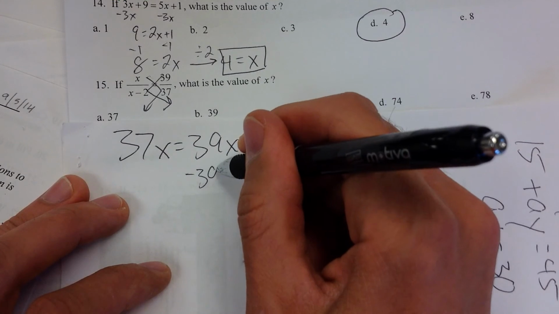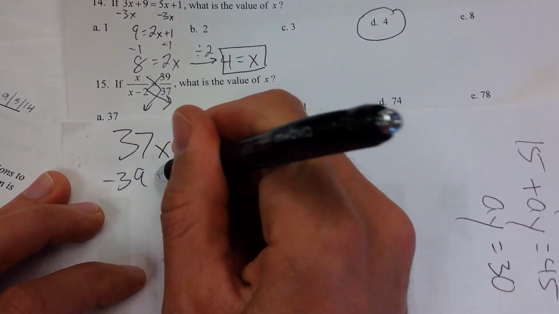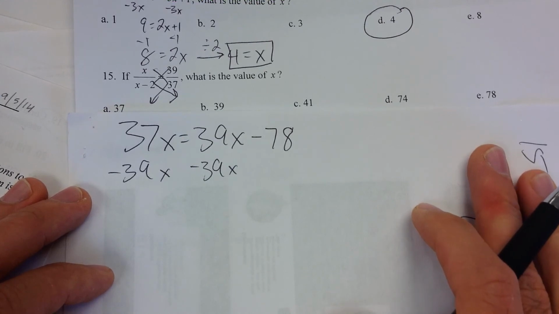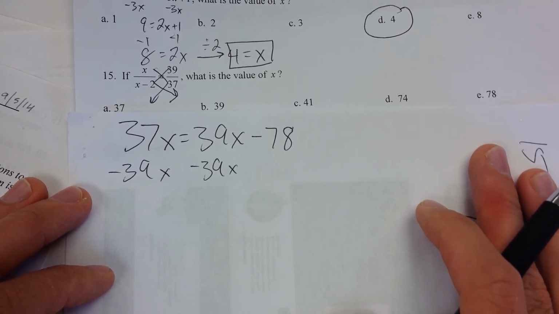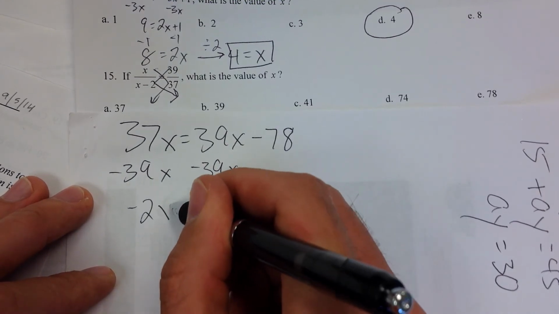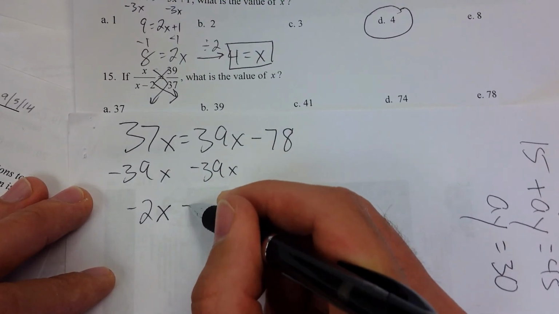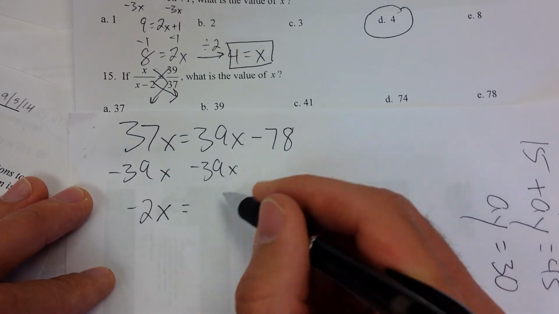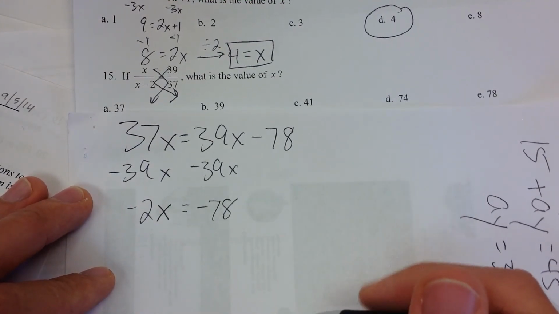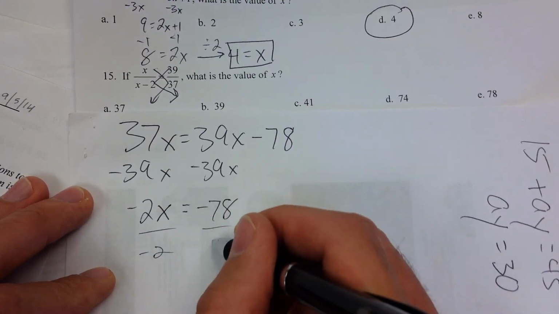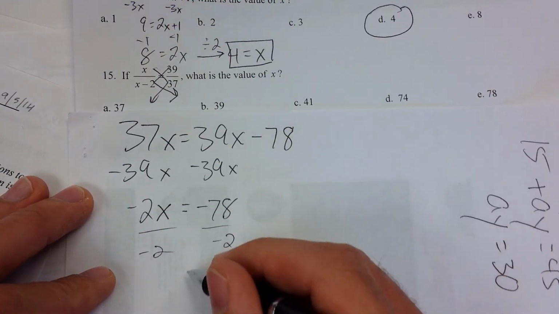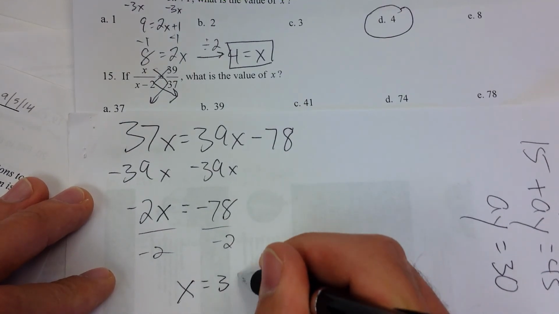Okay, we can do that. Subtract 39x. So we're gonna get -3. Let's try negative 2x equals -78. Negative 78. Divide by -2. Divide by negative 2. And then 39. Yeah. x equals 39.